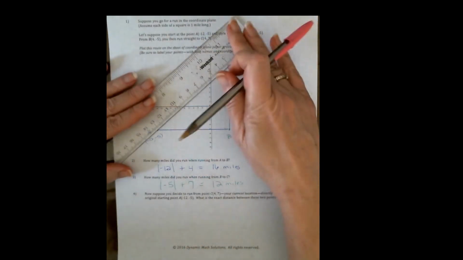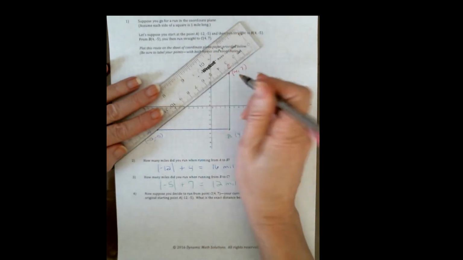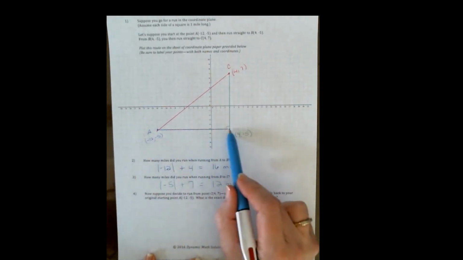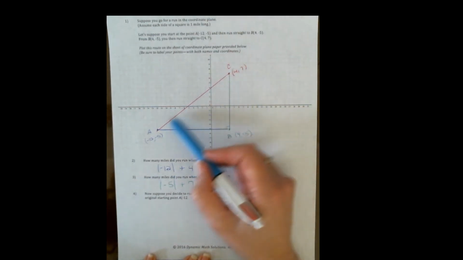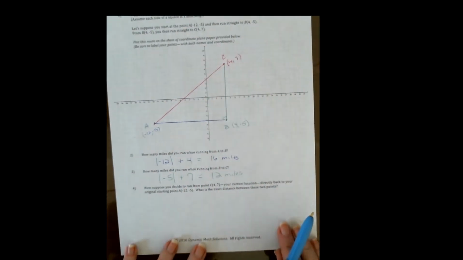I'll bet you can guess what this last question is going to be about, right? Now suppose you decide to run from point C, your current location, directly back to your original starting point of A. What is the exact distance between those 2 points, right? Well, from last week, we know these formed a right angle, right? So in a right triangle, this leg squared plus this leg squared would equal the hypotenuse squared, right?